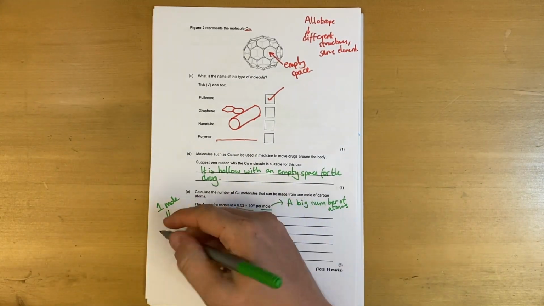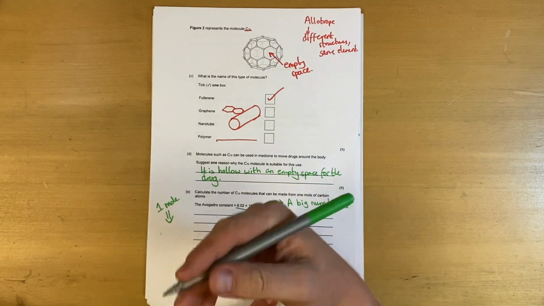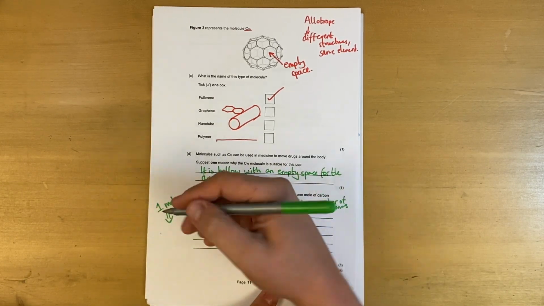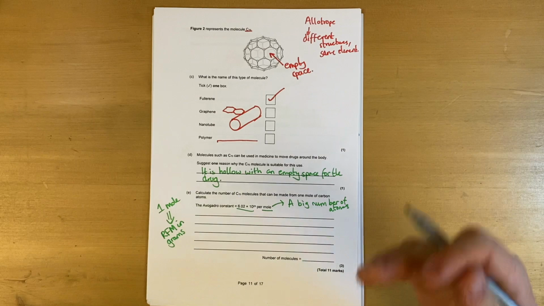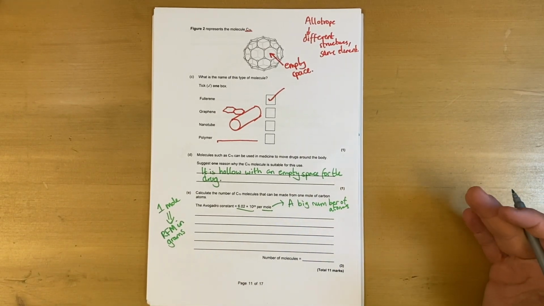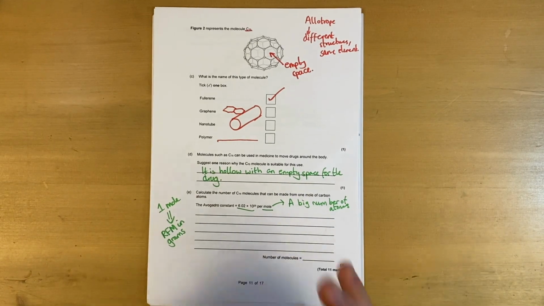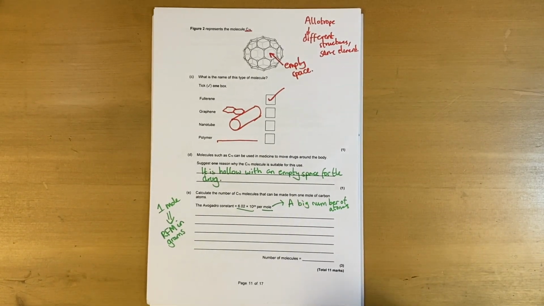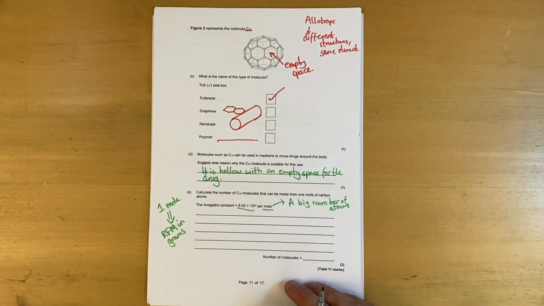then it would weigh its RFM, its relative formula mass, in grams. So if I have 1 mole of carbon, 12 atoms, it would weigh 12 grams. Now that's not relevant to here, but I just wanted to think about what actually is the point of a mole and why do we end up with this weird number. It's because we worked kind of backwards.